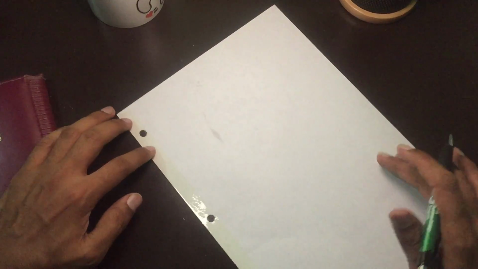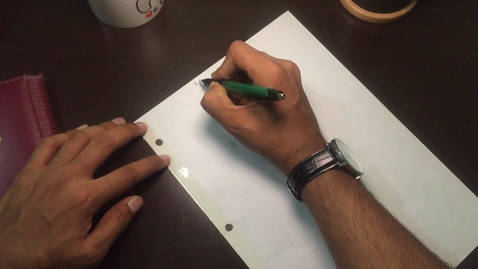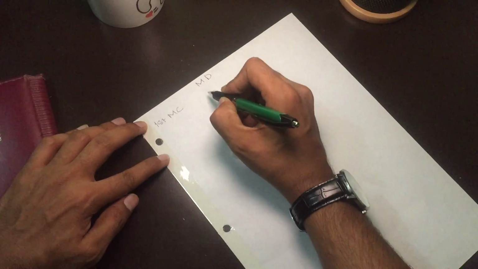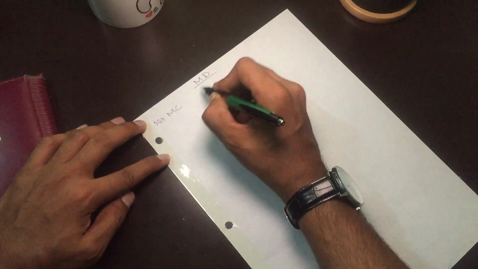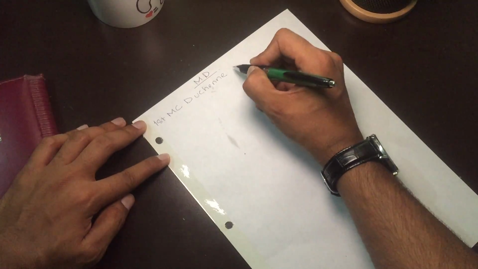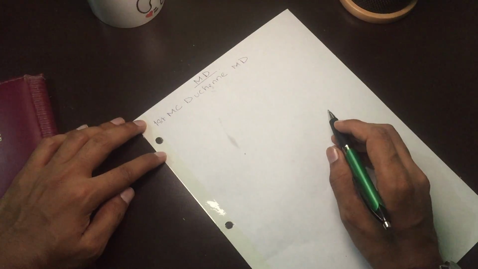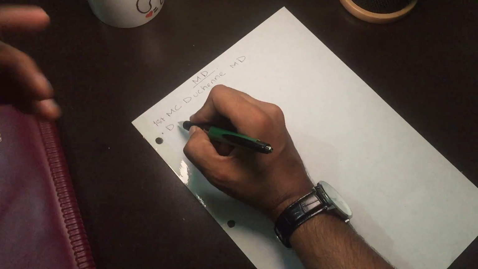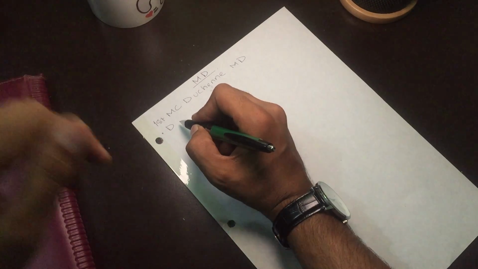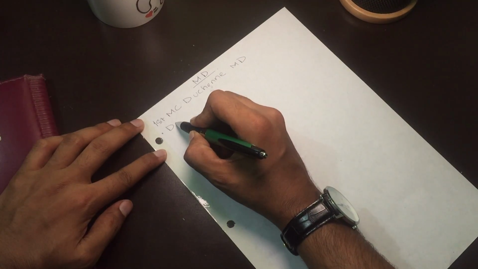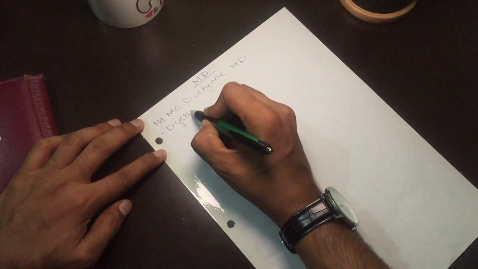In our genetics section, the next topic is muscular dystrophies. The first and most common muscular dystrophy is Duchenne muscular dystrophy. Duchenne is actually a dystrophin gene mutation. In Duchenne muscular dystrophy, there is a mutation in the dystrophin gene.